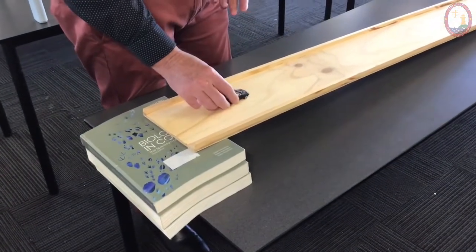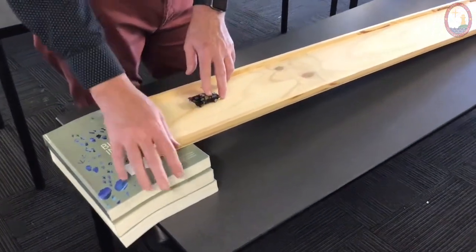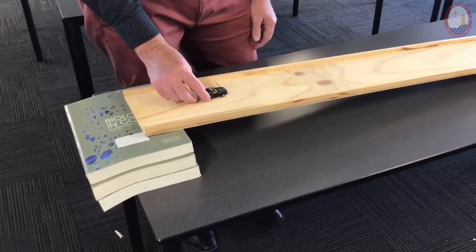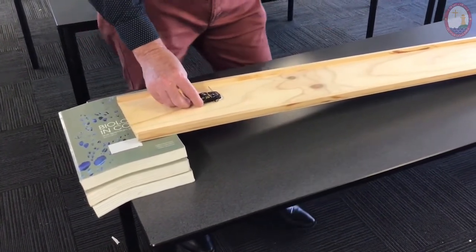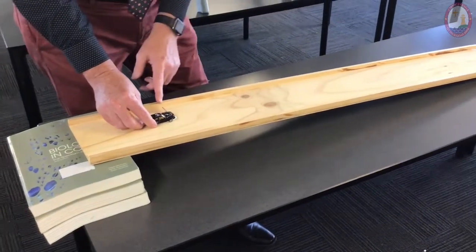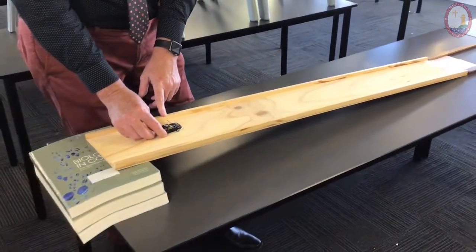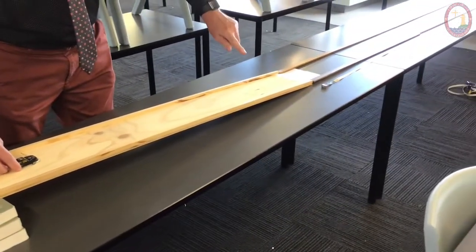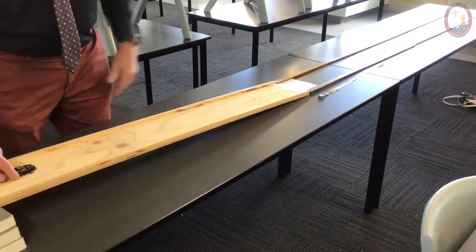So what I've done is I've placed the ramp on 3 textbooks, so it's got some vertical height. I place a car on the ramp and it's approximately 90 centimetres up the ramp itself. And I've placed a measuring tape at the bottom of the ramp and we're going to measure the length at which the car runs out.